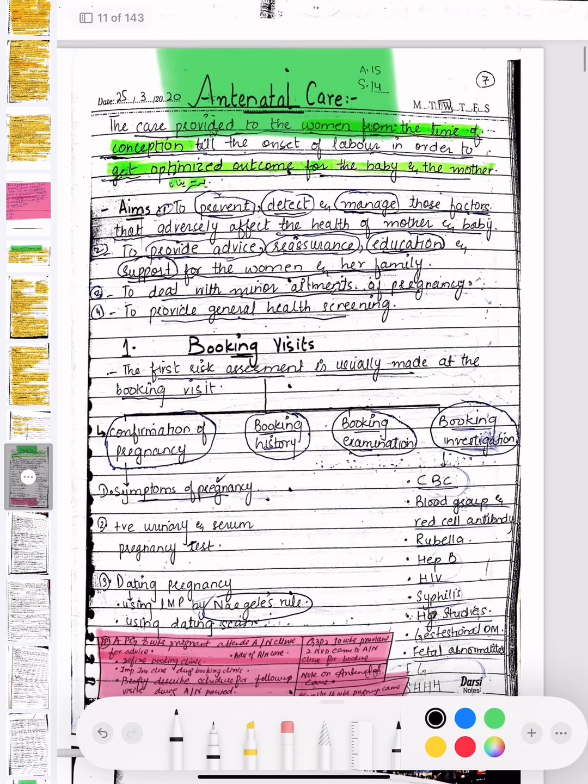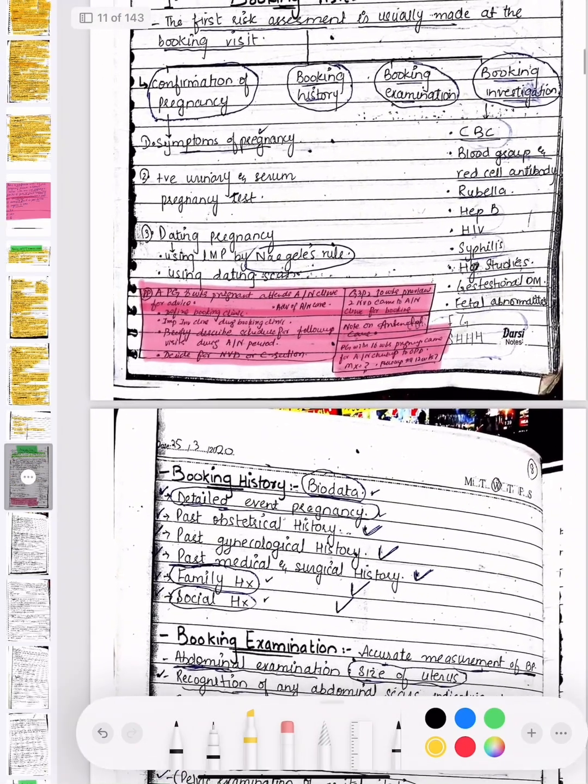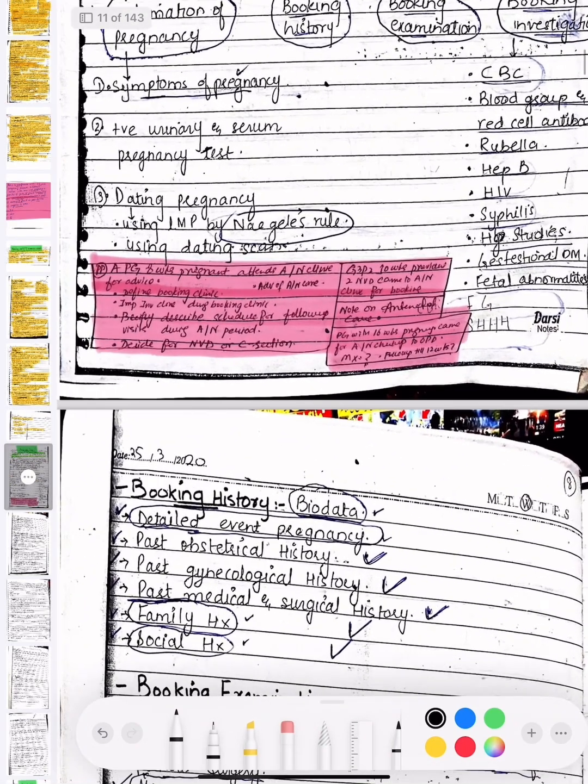The first topic is antenatal care. For antenatal care we have a scenario that a PG, 8 weeks pregnant, attends an antenatal clinic for advice. So define the booking clinics, the important investigations done during the booking clinic, briefly describe the schedule for the follow-up visits during the antenatal period, and decide for NVD or C-section.